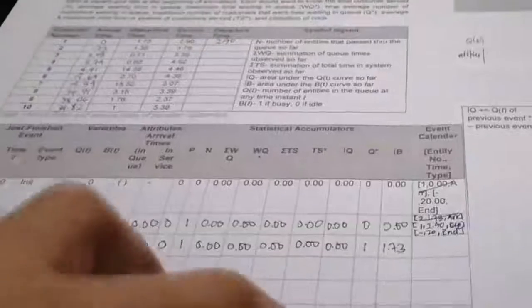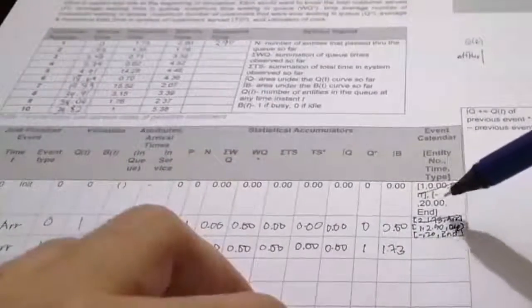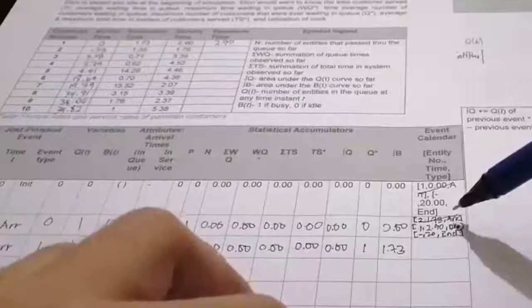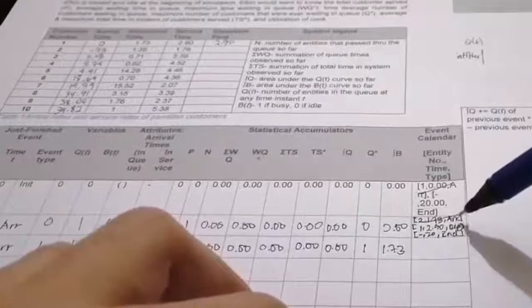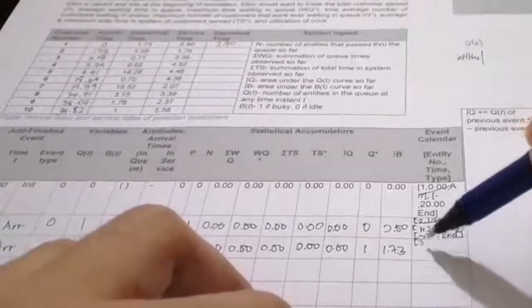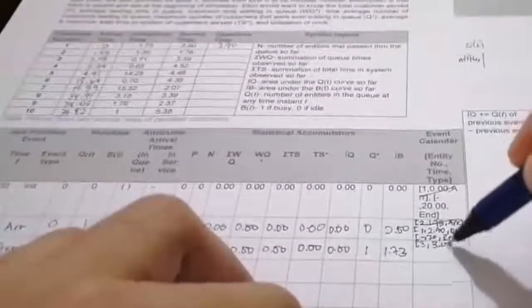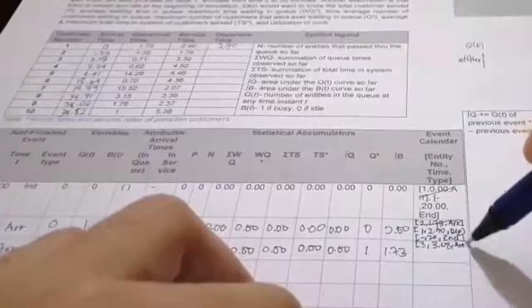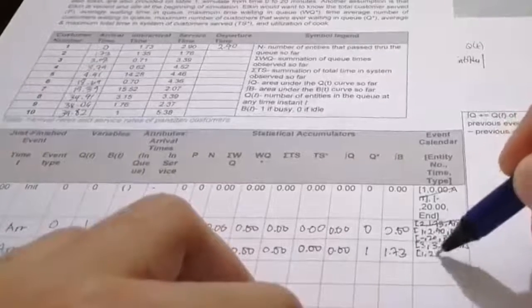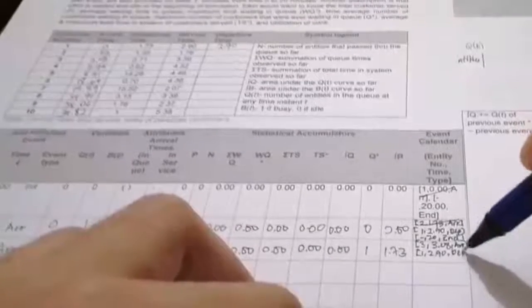Okay. Let's update again our event calendar. Since arrival ang katatapos lang na event, papalitan ulit natin siya ng arrival. We'll now get the arrival of customer number 3 at time 3.08. 3.08 arrival, and then i-drop lang natin yung dating values.